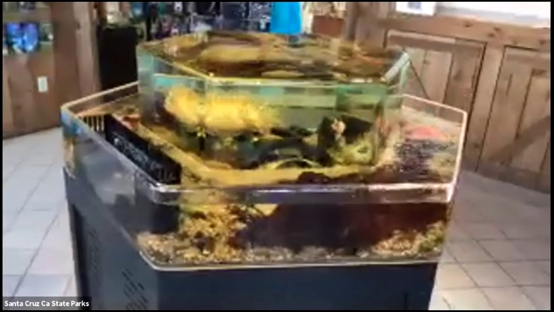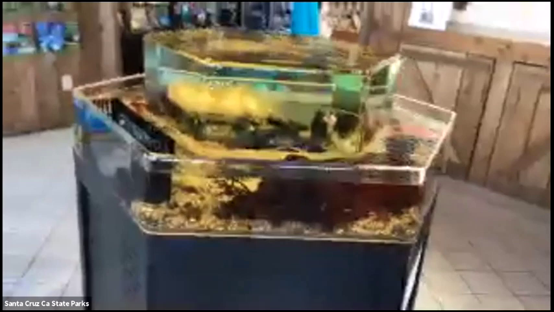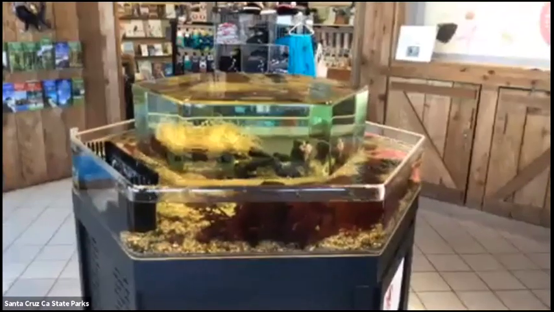Here's our aquarium at Seacliff State Beach Visitor Center. You are all welcome to come check it out when we have reopened.